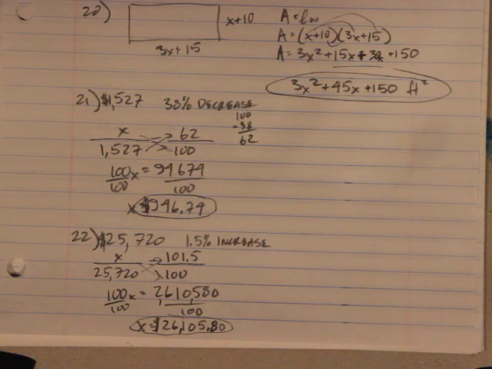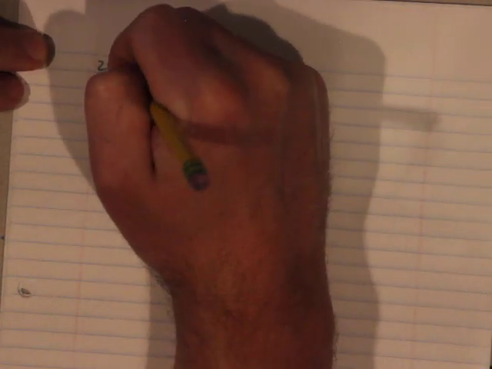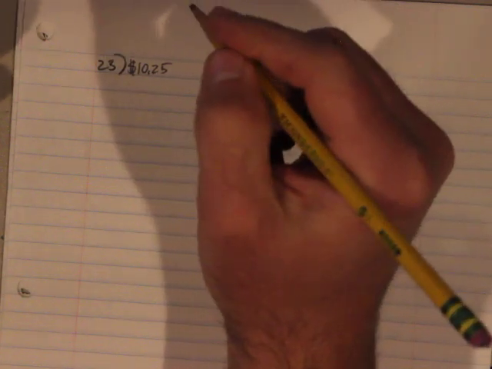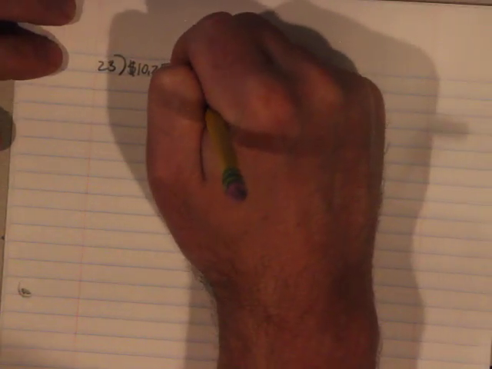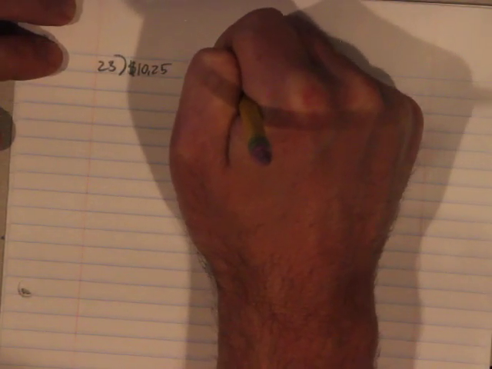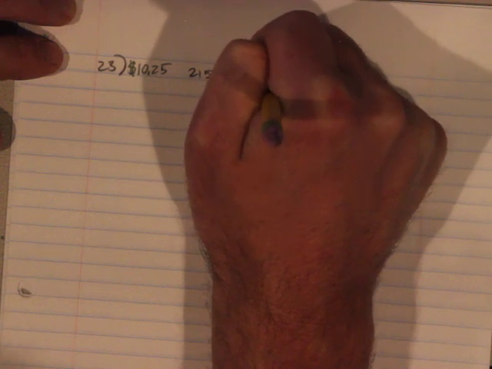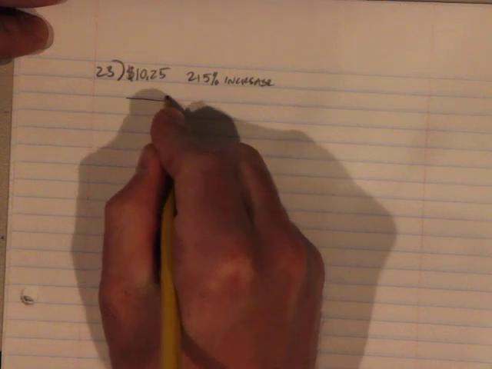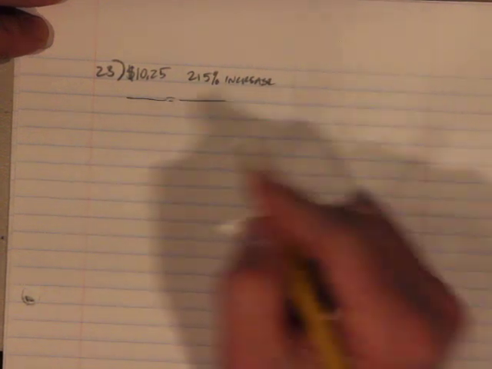And number 23. Another one of these. Original price is $10.25, and I've got a 215% increase. I'm going to do my proportion just like I did with all these other ones.